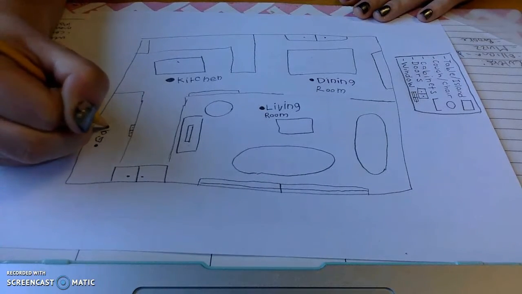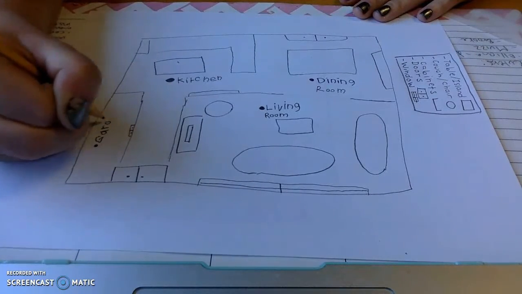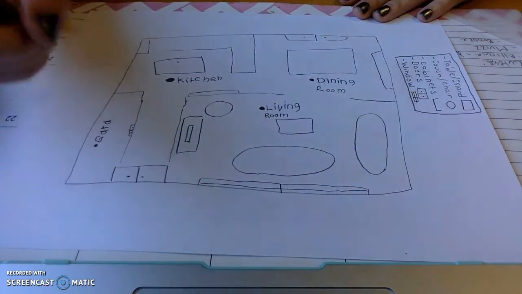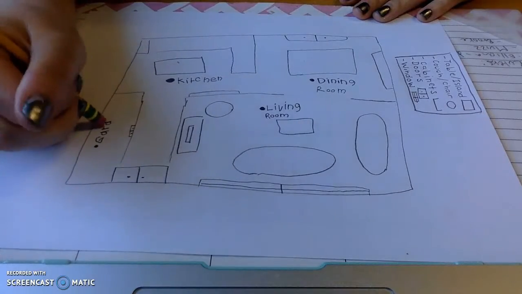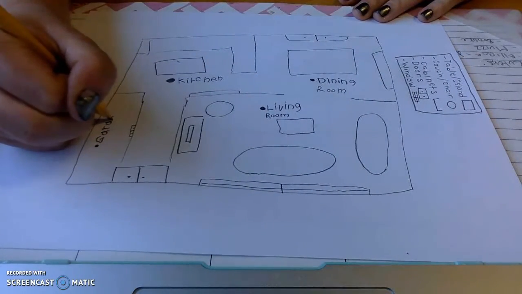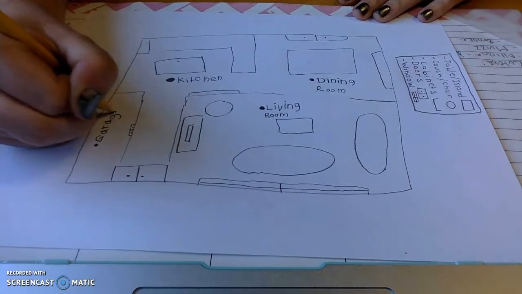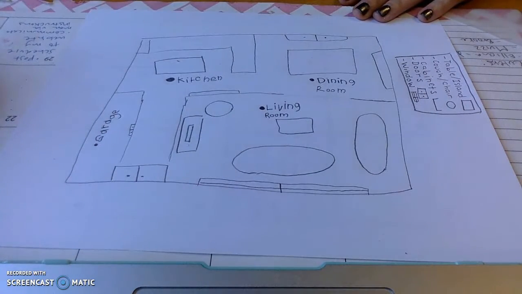Wow, I thought writing upside down was hard. Writing sideways is even harder. Bear with me, folks. It's all for the sake of knowledge. All right. Garage. That's the garage.